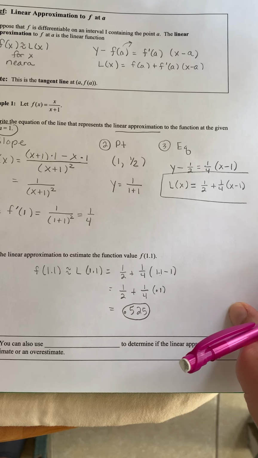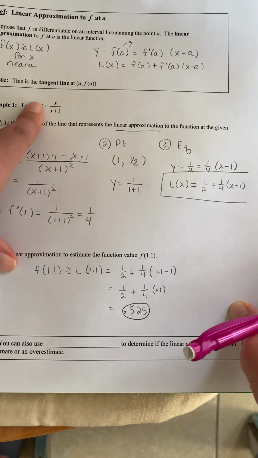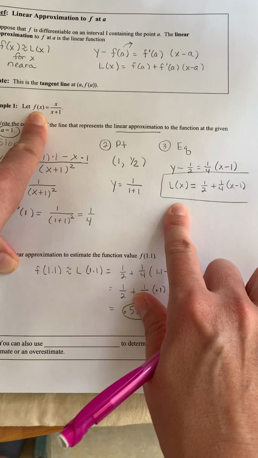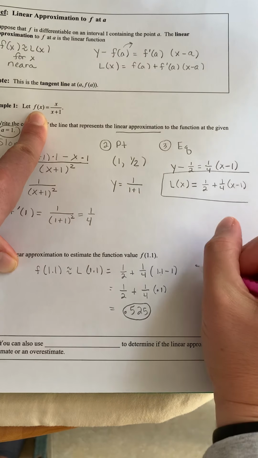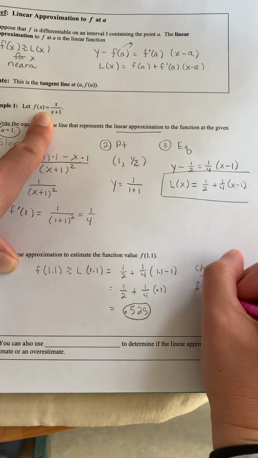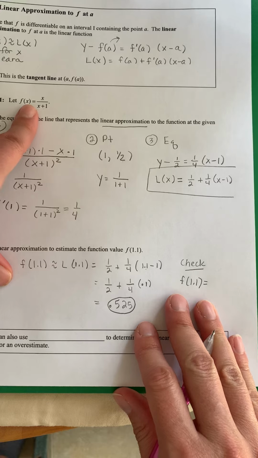Since you're given the function, you can actually double check this. We could definitely find f of 1.1. We really don't need a linear approximation to do it. So I always check these. If I plug 1.1 into my function, I can get an exact answer for what this should be.